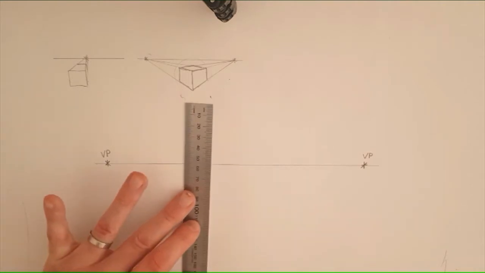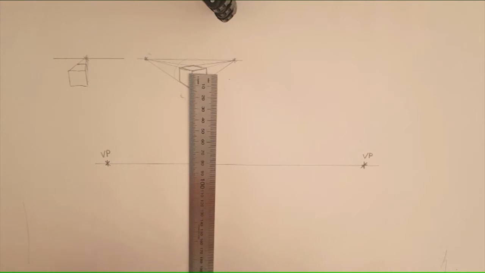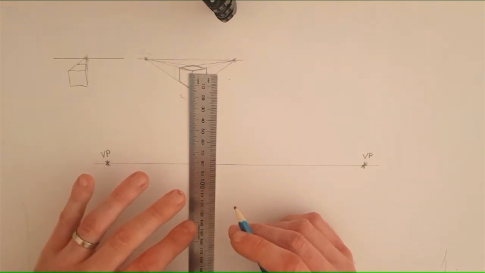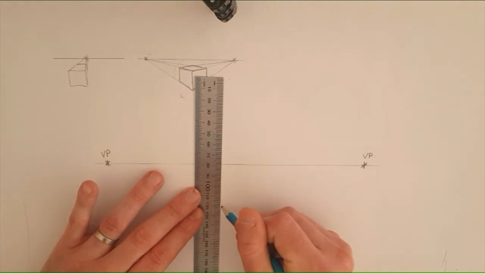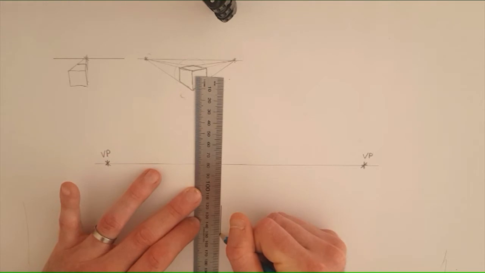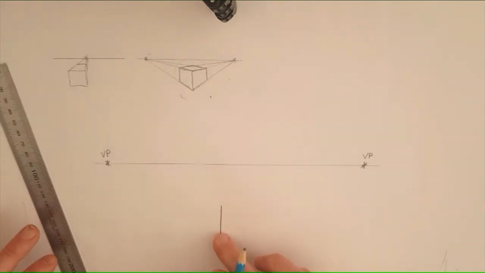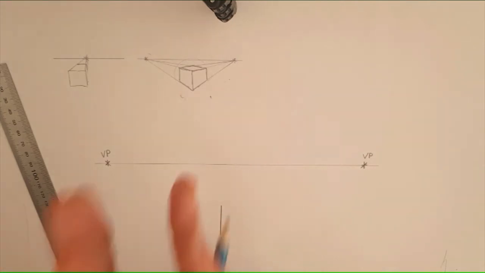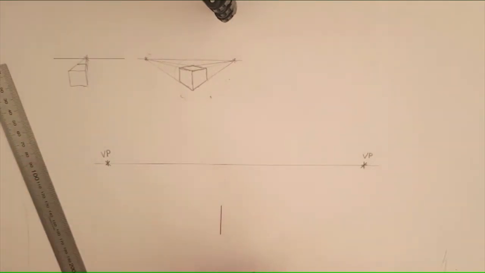If we were to draw a box in 2-point perspective, the first thing we need to do is draw the center line, so how big the box is going to be. I'm going to do a 3 centimeter box. So 3 centimeters there. That represents the edge of the box as we look at it.